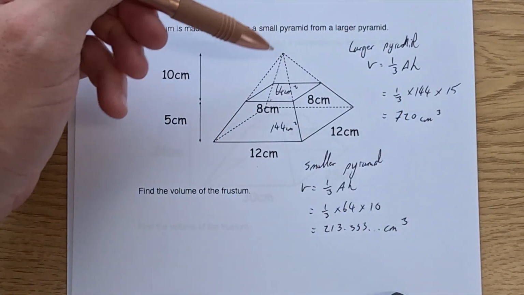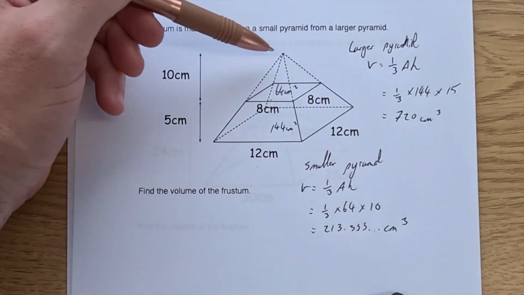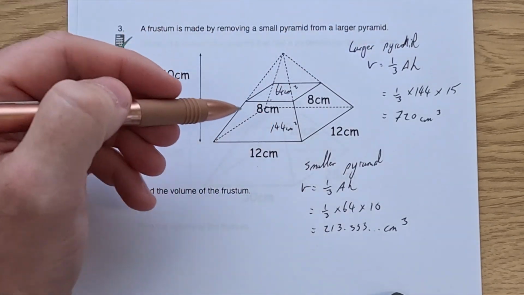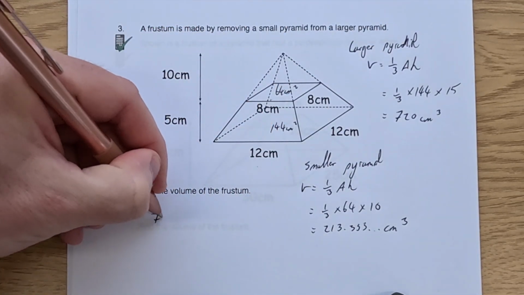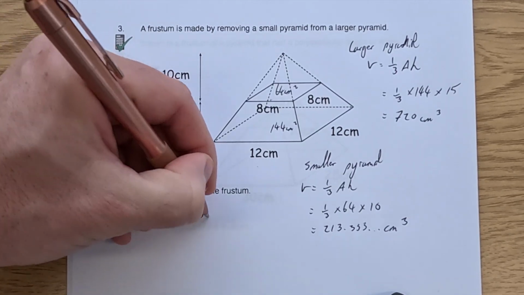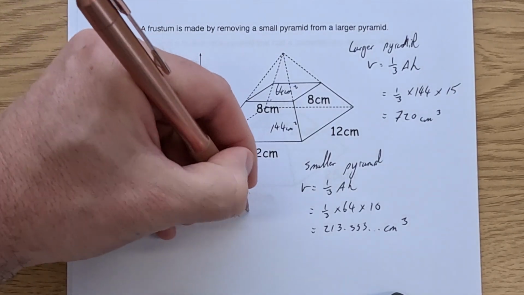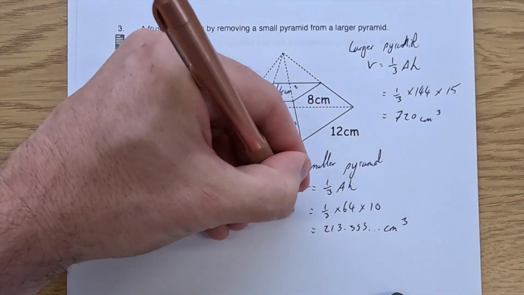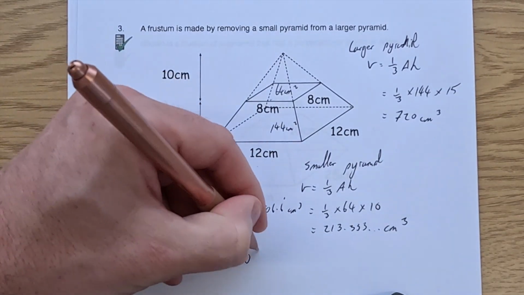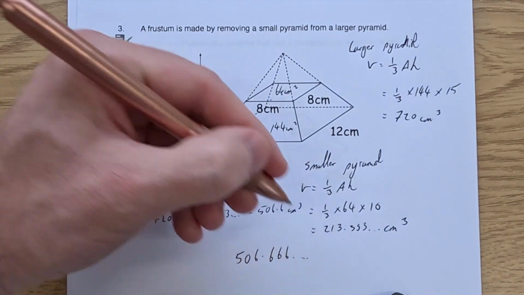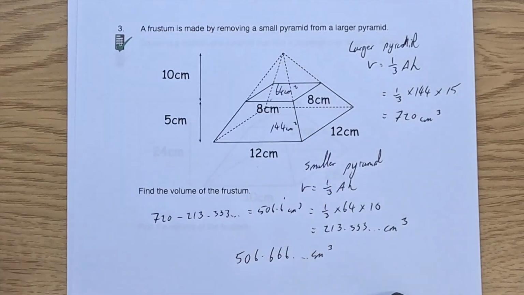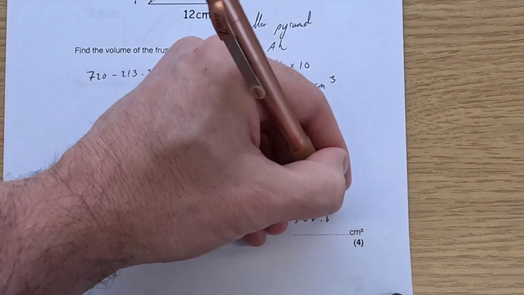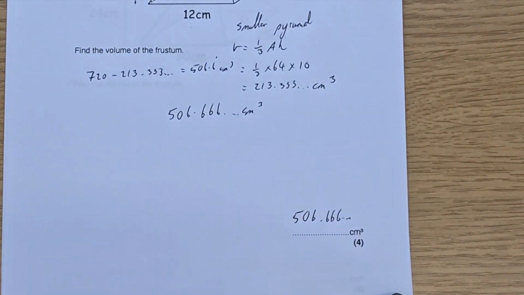Okay, so that's fantastic. We now know the volume of the whole pyramid. We know the volume of the pyramid that's been removed. So when we subtract them, then what's going to be left will be the volume of the frustum. So let's do that. 720 subtract 213.333 and so on is equal to 506.6 recurring centimeters cubed. So that's 506.666 and so on centimeters cubed. And that's it. So let's write that down on the answer line, 506.666 and so on centimeters cubed.